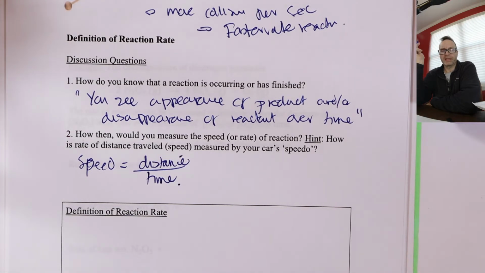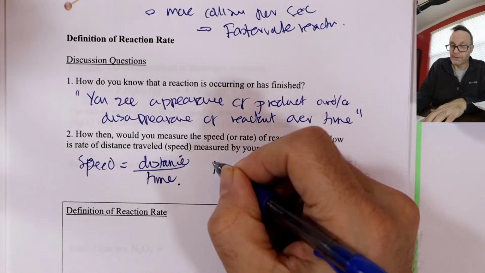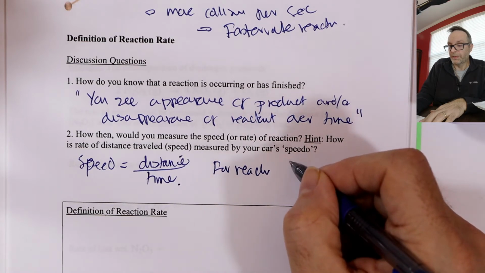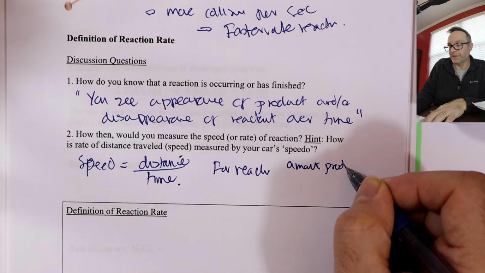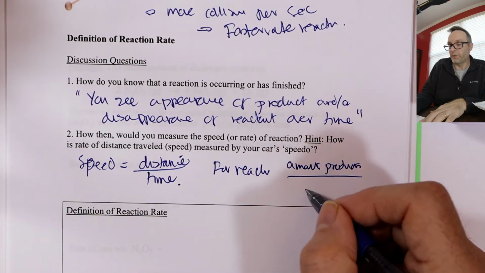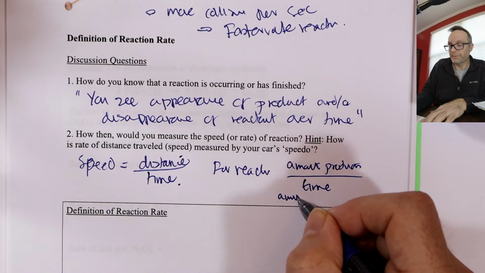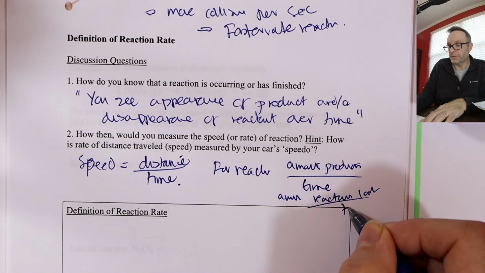So how do we define speed for a reaction? Well, we're not going a distance, we're actually making stuff. So it's the amount of products formed per time, or the amount of reactants lost per time.